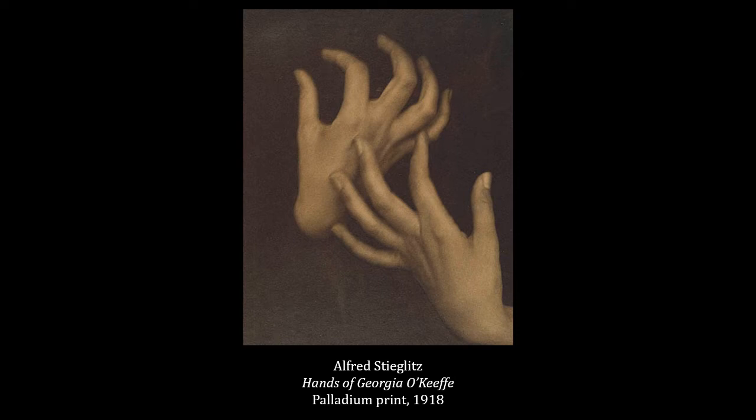Along with some of Stieglitz's ideas of what you could do with this art form, he photographed the hands of Georgia O'Keeffe, his wife, so that we start to get away from recognizable imagery. These hands look kind of abstract. It's not so much about the human form, but about the form of the hands and the lines being created.